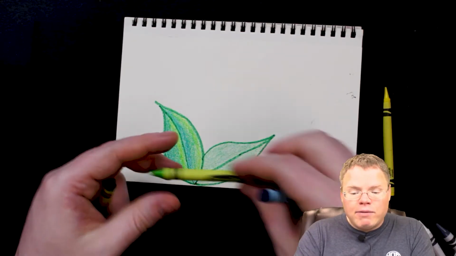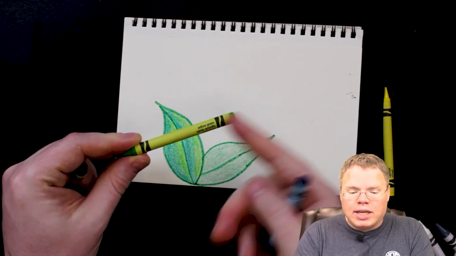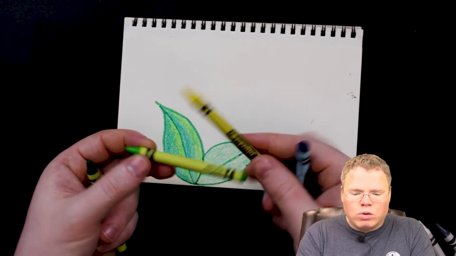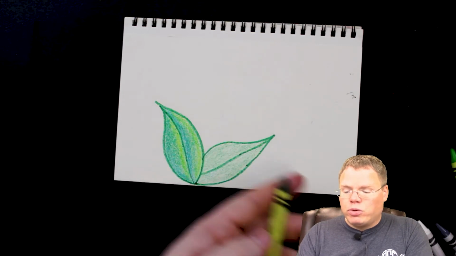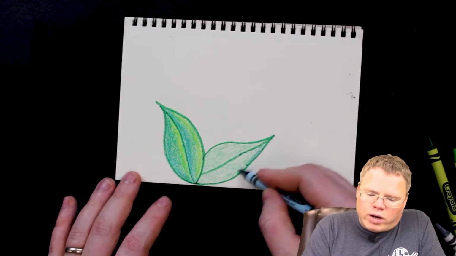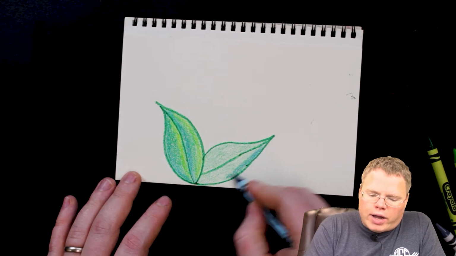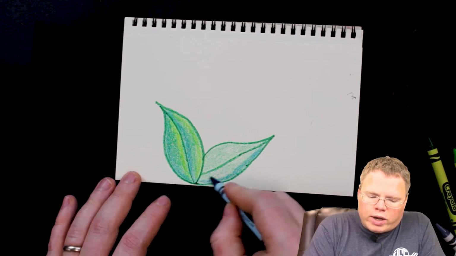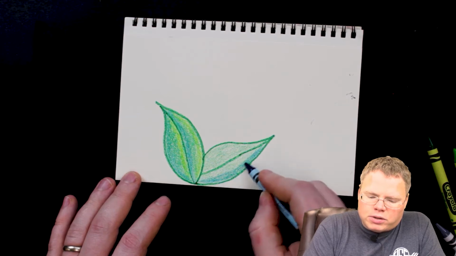Okay. And if you don't have a bright yellow-green, you could just use a yellow, right? So you could even do this with your colored pencils if that's what you're using, but remember, it'll just be a little quicker if we use the crayons. They do color quite a bit quicker than colored pencils do.